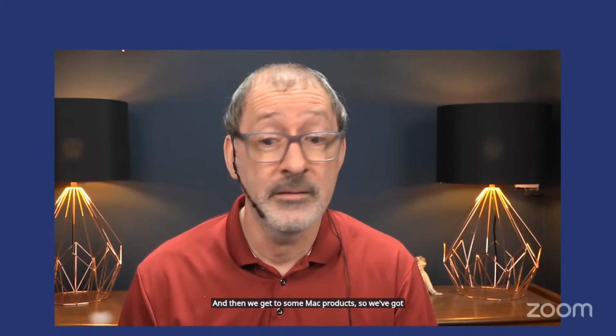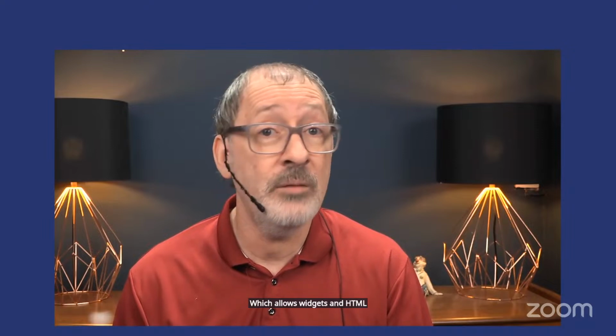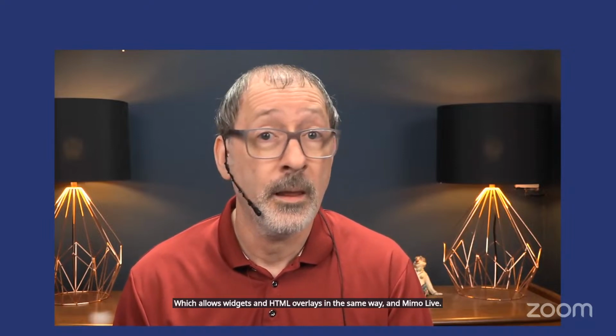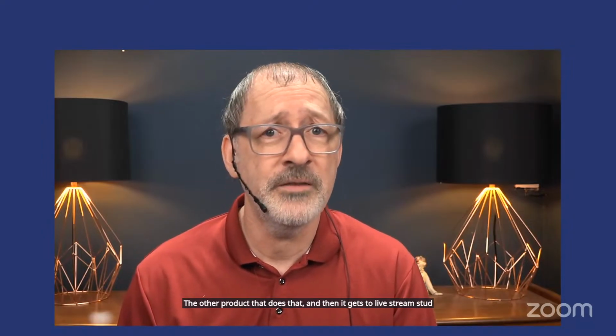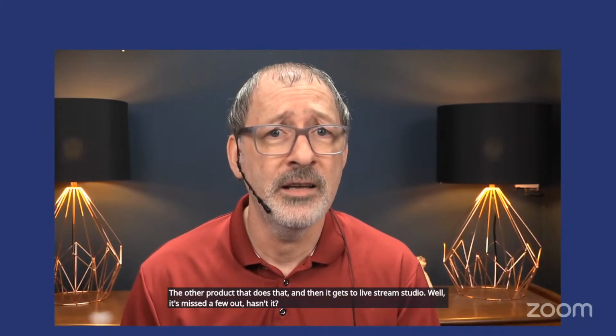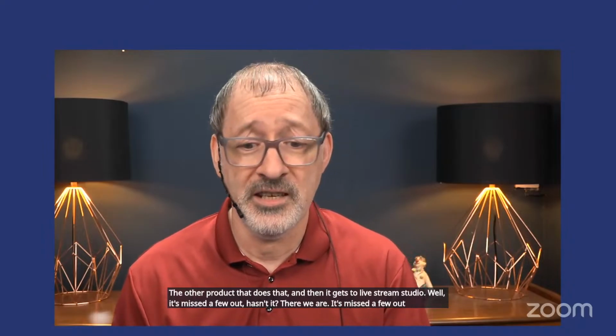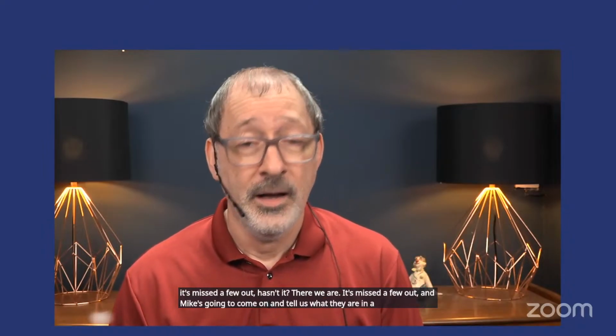And then we get to some Mac products. So we've got Ecamm Live, which allows widgets and HTML overlays in the same way, and Mimo Live, the other product that does that. And then it gets to Livestream Studio. Well, it's missed a few out, hasn't it? There we are. It's missed a few out. And Mike's going to come on and tell us what they are in a second.